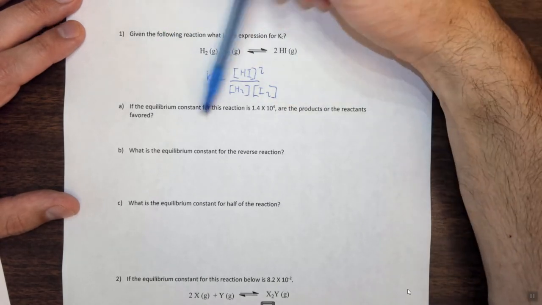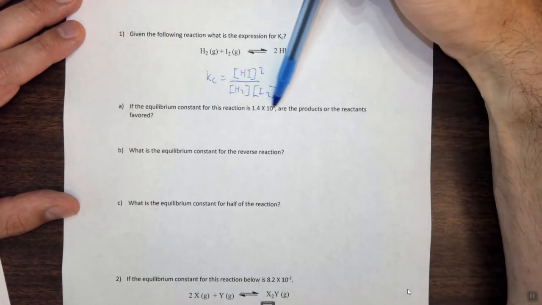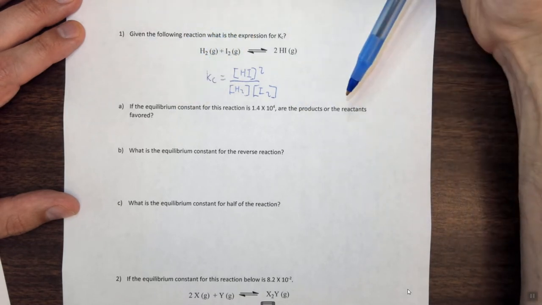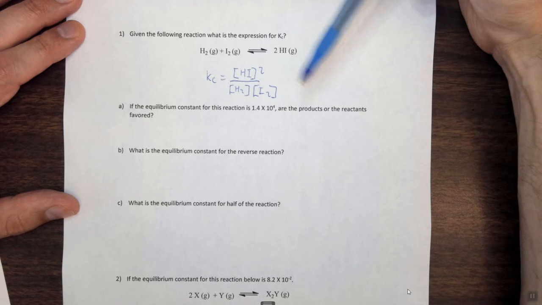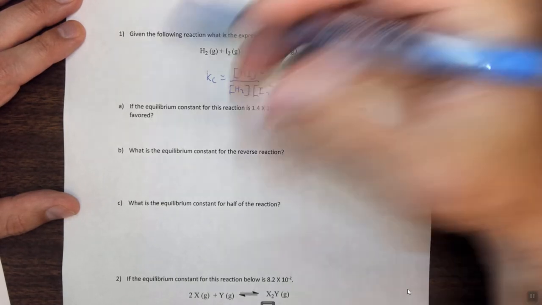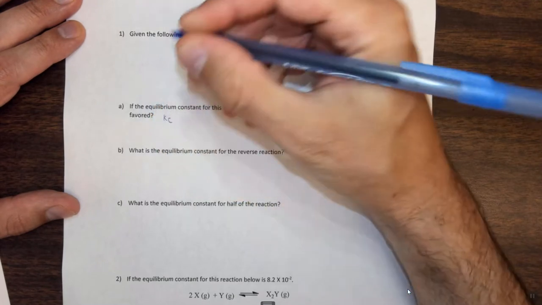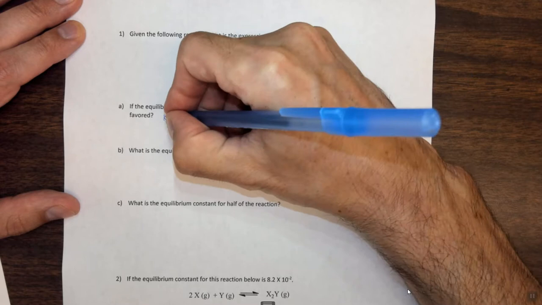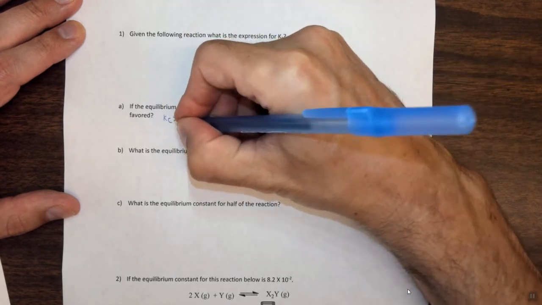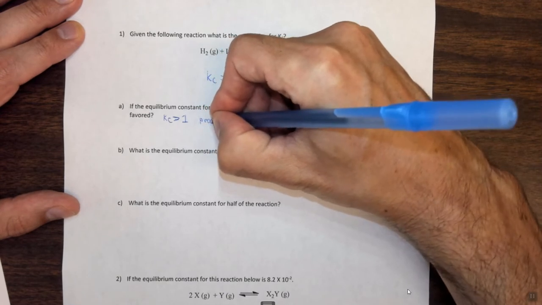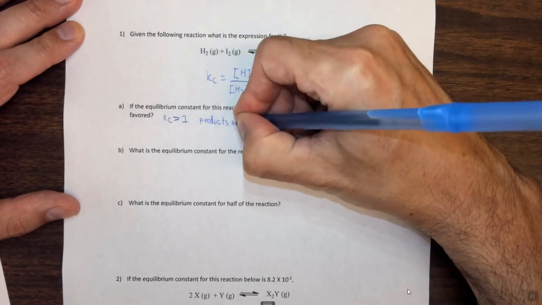It says here, if the equilibrium constant for this reaction is 1 times 10 to the 4, are the products or the reactants favored? Well, if we think about this mathematically, if the equilibrium constant is a big number, so if Kc is greater than 1, or if it's a large number, the products are favored.